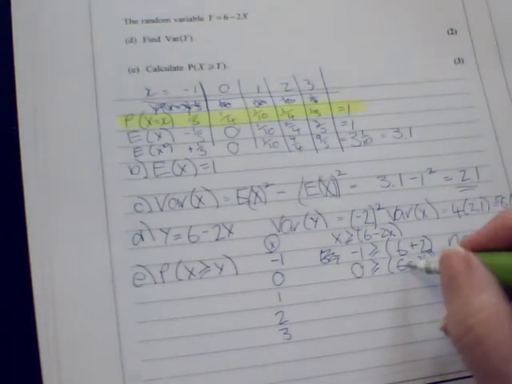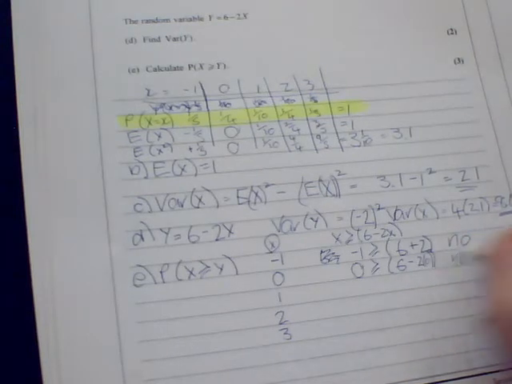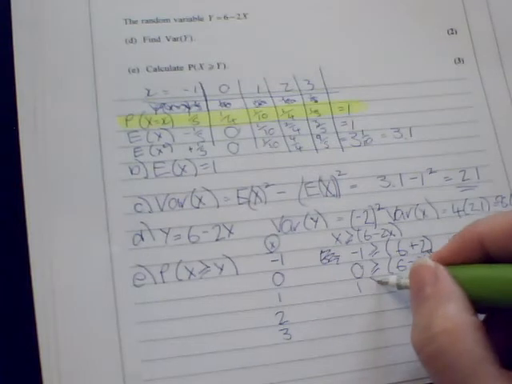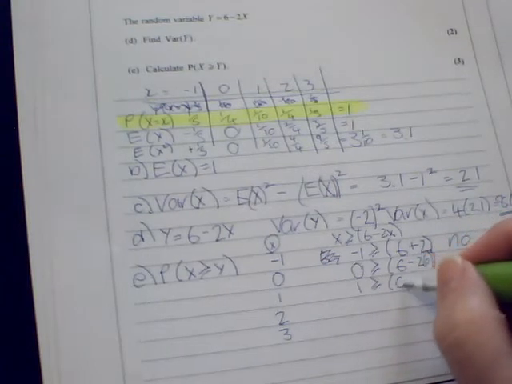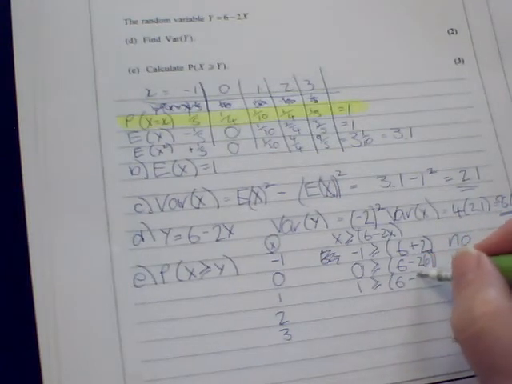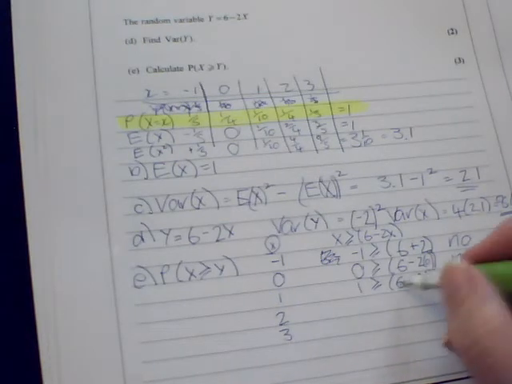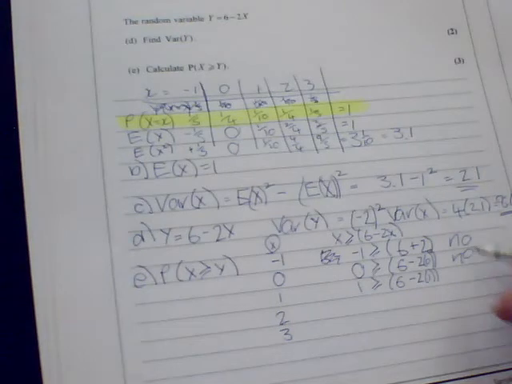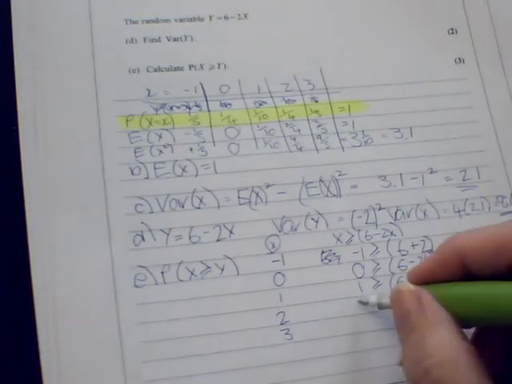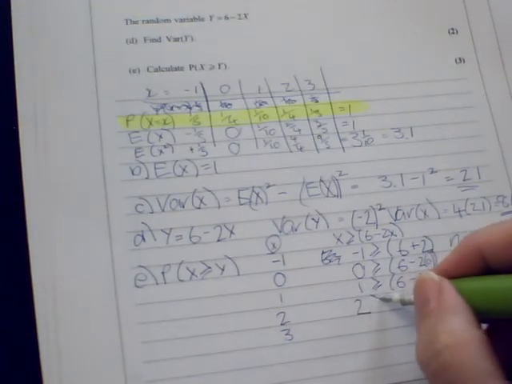Which would be 0. So is it? No, it's not 6. Right, so when it's 1, is it greater than or equal to 6 take away 2 times 1? 2 times 1 is 2, 6 take away 2 is 4, is 1 bigger? No, it's not, so it can't be that either. This is all seeming a bit of a waste of time.